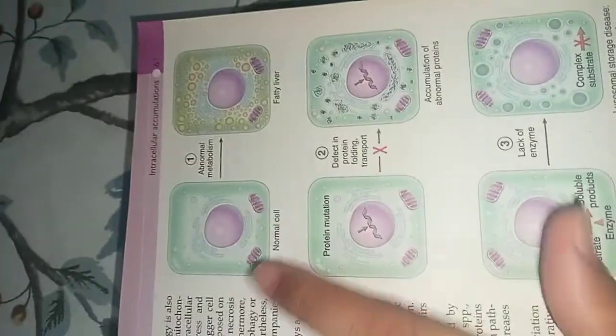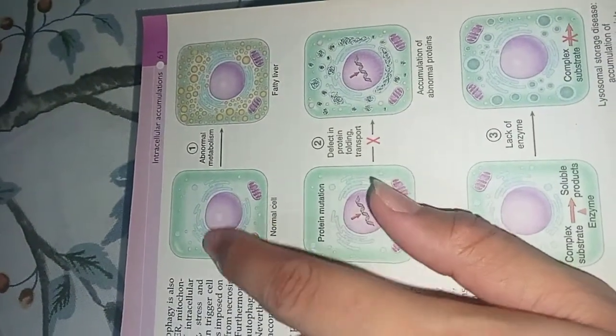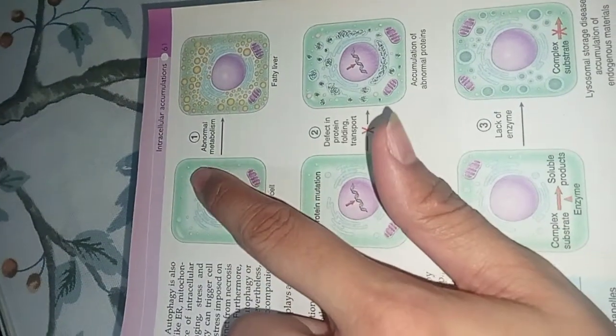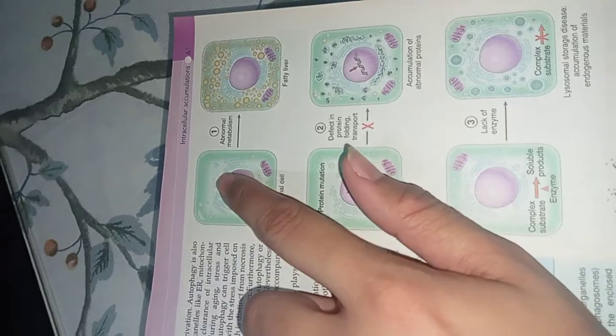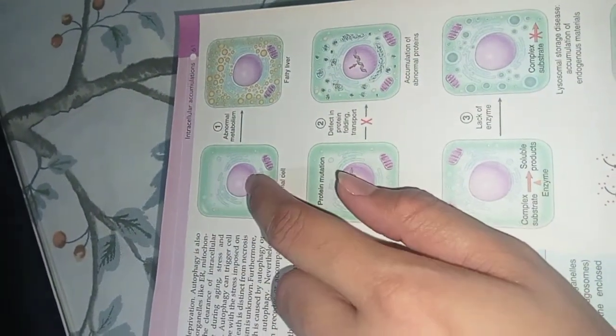So here is the mechanism of intracellular accumulation. In this first picture we can identify the normal cell structure, in which we have the nucleus, endoplasmic reticulum, Golgi apparatus, and lysosomes or different types of vacuoles, and as we already know, vacuoles contain products.